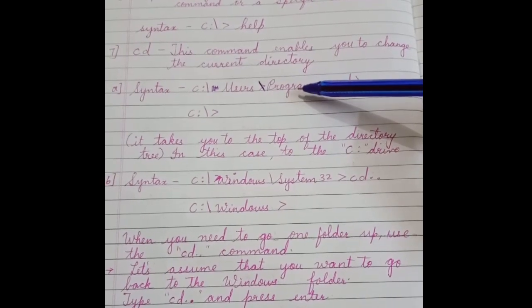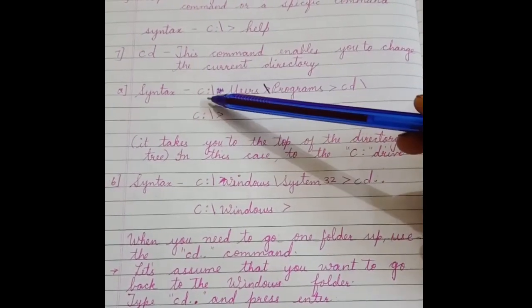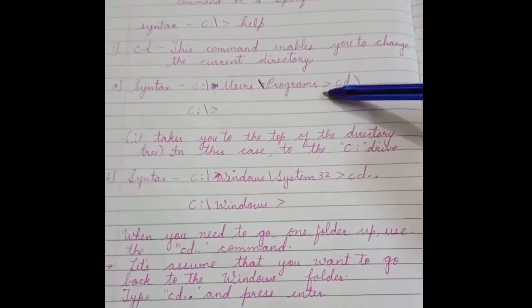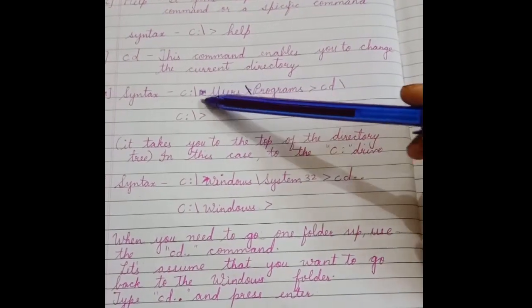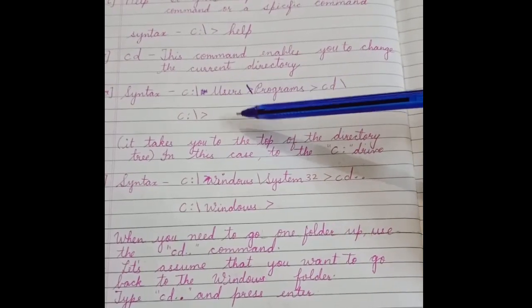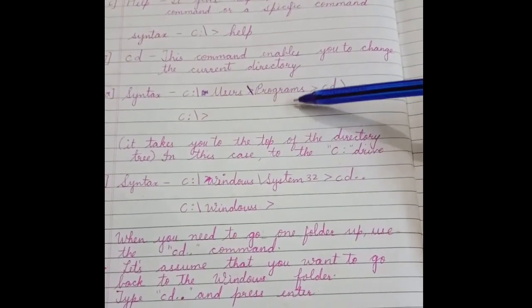So the programs directory is under users, and users is under C drive, followed by the prompt. Now in this example, I am on the C drive, in the users folder, and under users, I am in the programs folder.